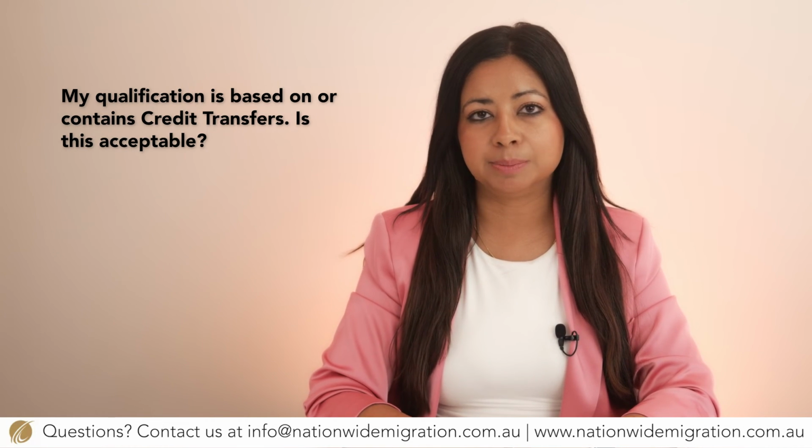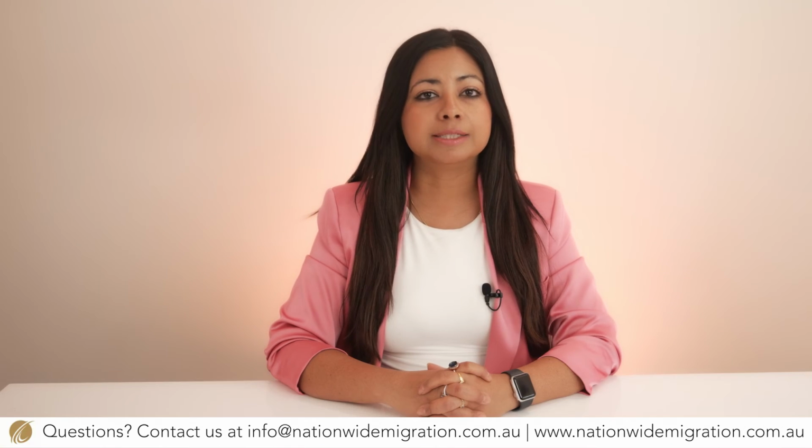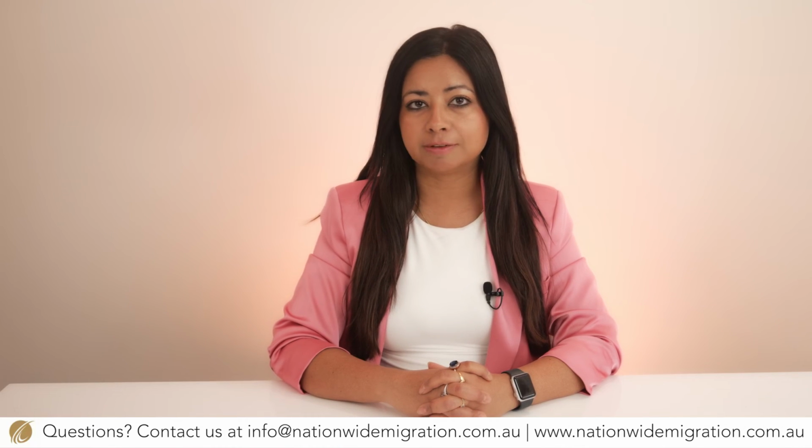The next one I have is, my qualification is based on or contains credit transfers. Is this acceptable? TRA may request additional evidence if your qualification cannot be verified, was completed under a different passport, or included units awarded through credit transfer. TRA does not accept a qualification where units of study were awarded on the basis of credit transfer and that credit transfer was based on RPL.